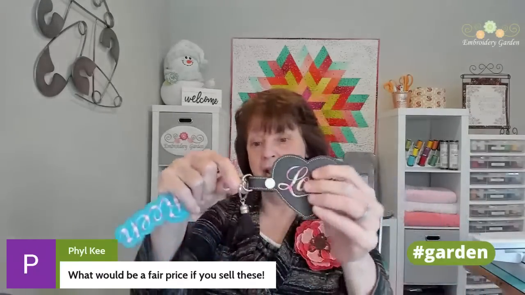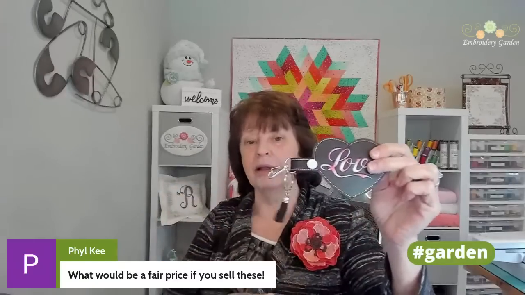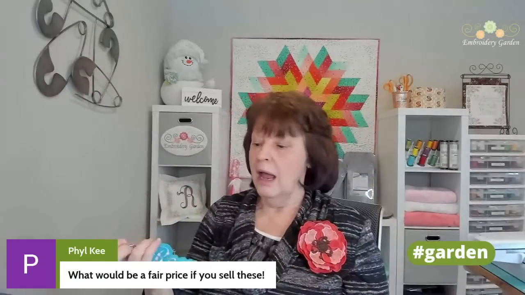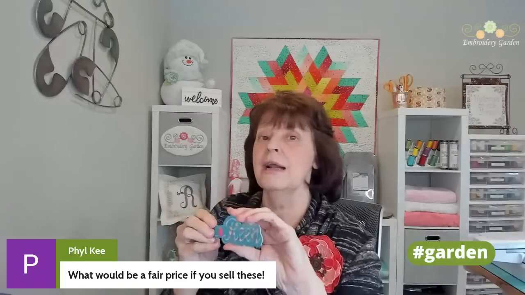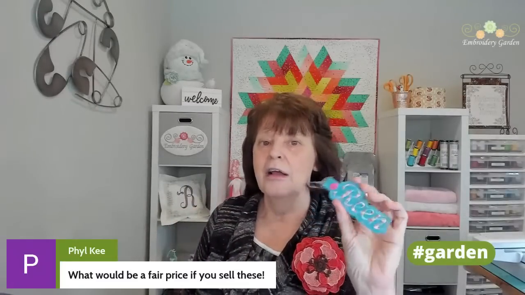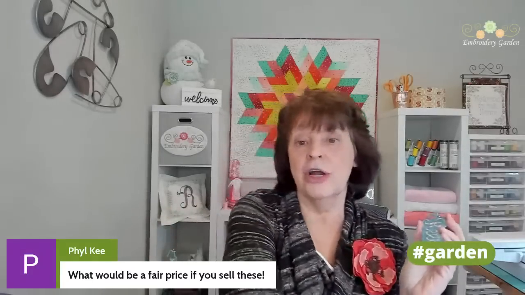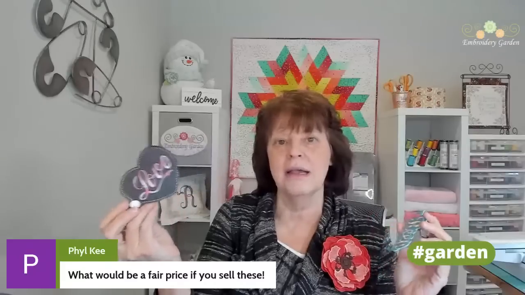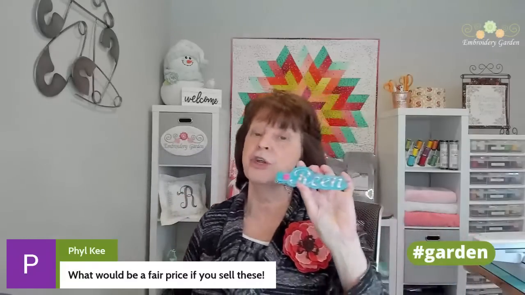You could add a little tassel and a little split ring like I did on this one. It's going to up your cost a little bit. You got to take into consideration your time to create the file, because if you're going to make them generically like this with love on it, well, you're going to create the file once and be able to use it multiple times. If you're going to do custom names, that requires you doing each name.